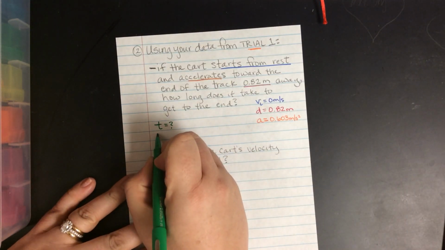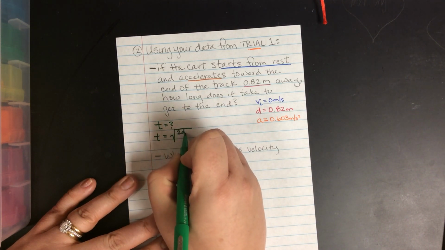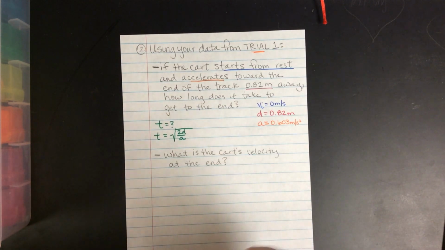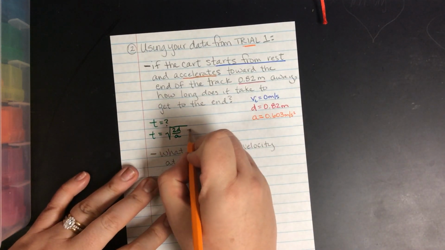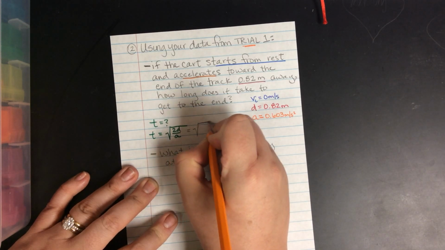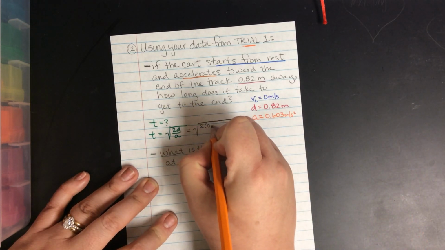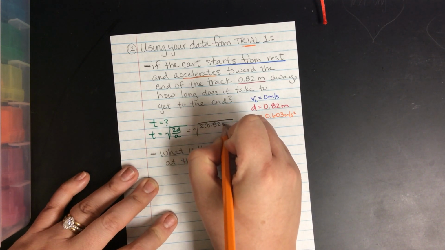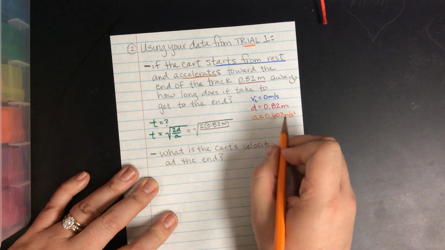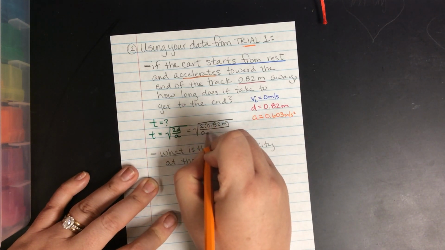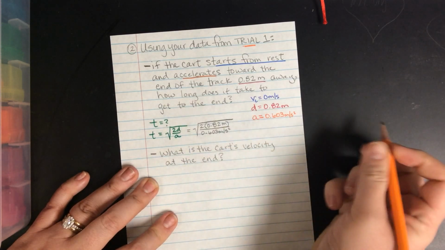So T is equal to square root of 2D over A. Now I just have to plug in my numbers. Keep your square root so that you don't forget. 2 times 0.82 meters divided by your acceleration. Yours will be different. I don't want to see anybody using my number.